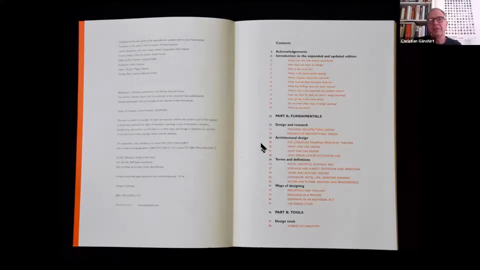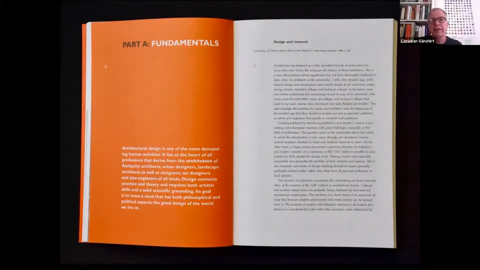This is about research and methodology. So how we can talk about design. And it's very important for everyone who is trying to do architectural design to understand that this activity is quite demanding. It's actually one of the most demanding human activities, because it lies at the heart of all professions that derive from the architecton of Greek antiquity. Architects, urban designers, landscape architects, as well as industrial designers, set designers, and engineers of all kinds do design.